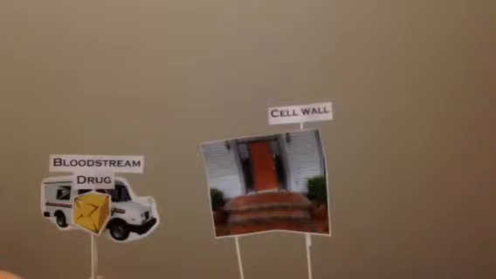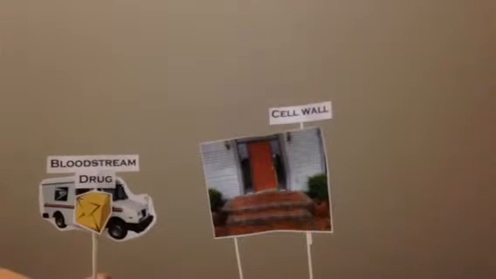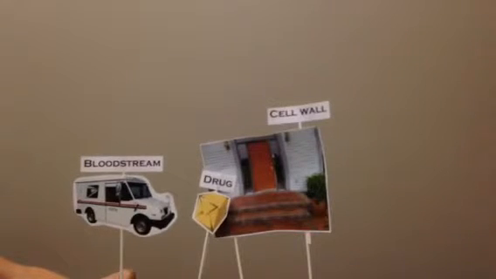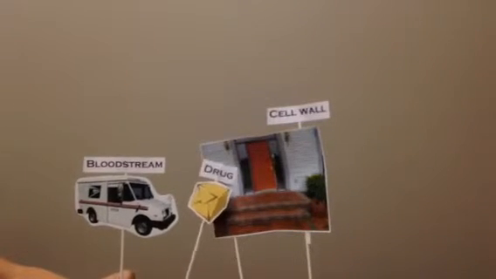Finally, distribution also depends on the drug's ability to enter cells. While some drugs bind with external receptors on a cell membrane in order to produce the desired effect, others must cross the cell membrane.